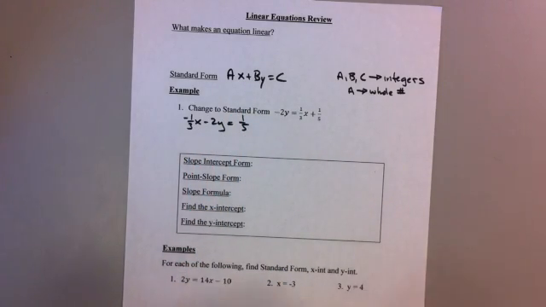But the problem is two things. One is the x is negative. That's bad. We don't want x to be negative. And then also we have fractions. We got to get rid of those too. So what are we going to do?